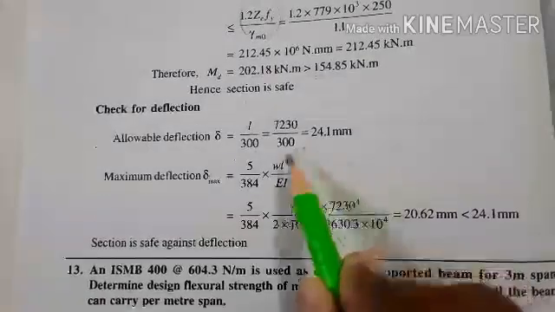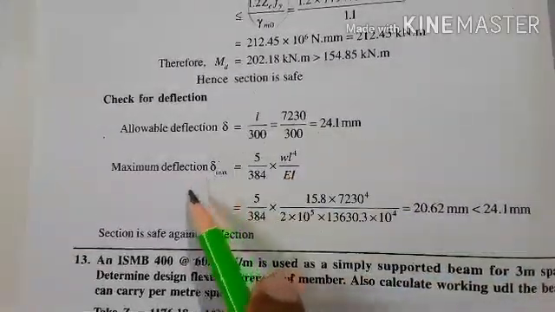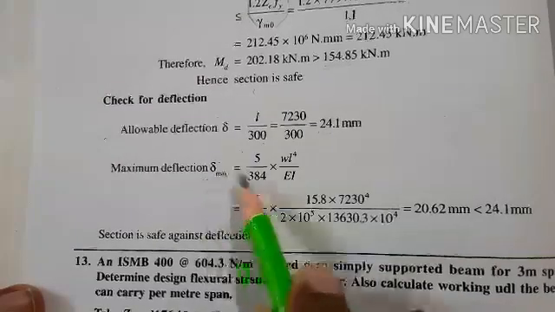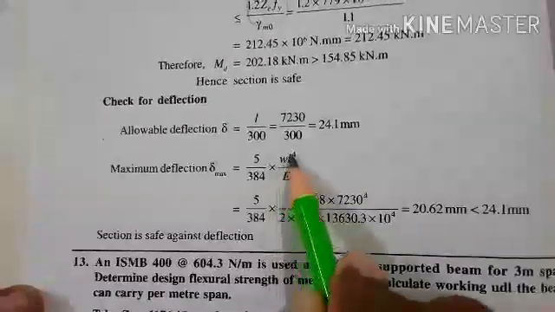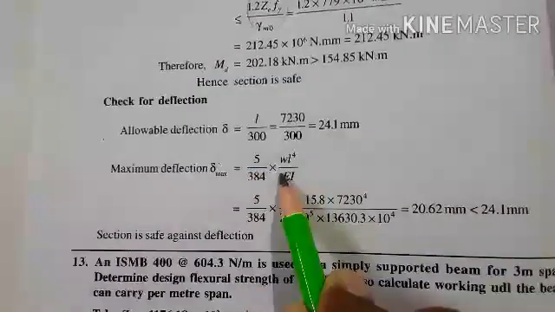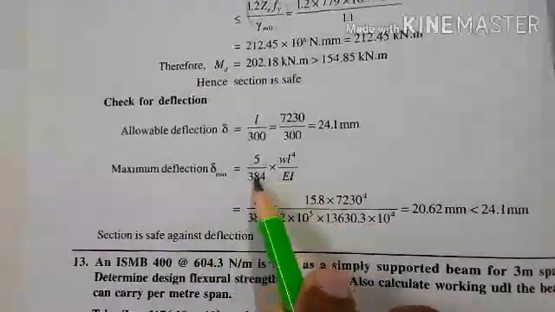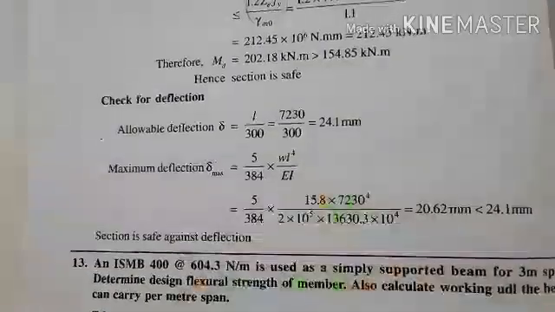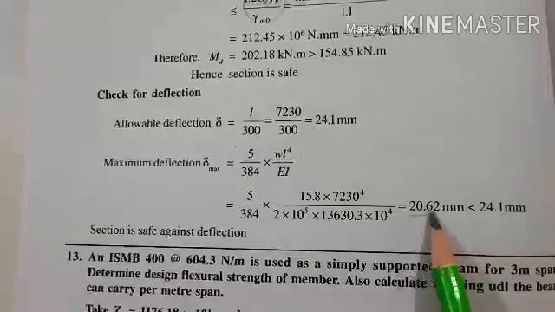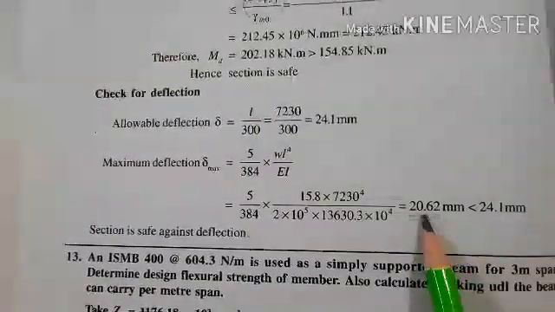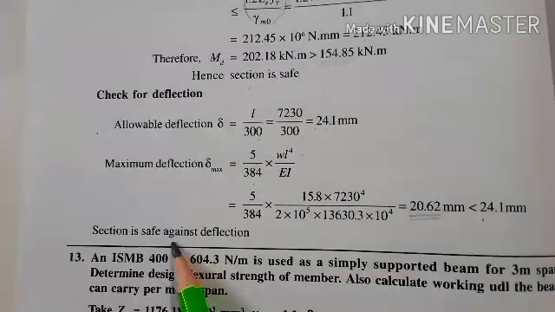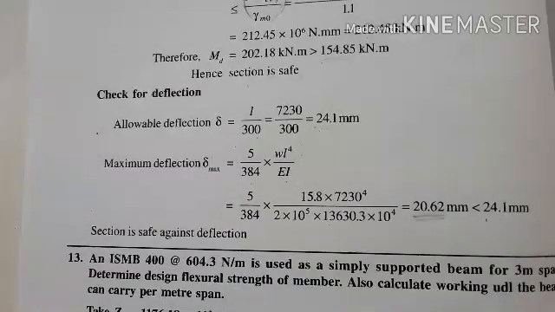This much is allowable, but how much actual deflection is acting for a simply supported beam? The deflection at the middle will be 5 by 384 into WL raised to 4 by EI. This is the formula we use to calculate the maximum deflection for a simply supported beam carrying UDL. Then substitute all the values here, we get 20.62 actual deflection, which is less than the permissible deflection, hence the chosen section is safe against deflection.